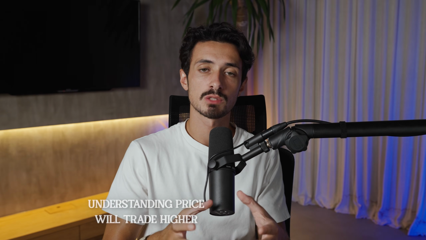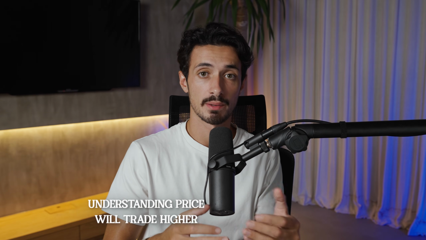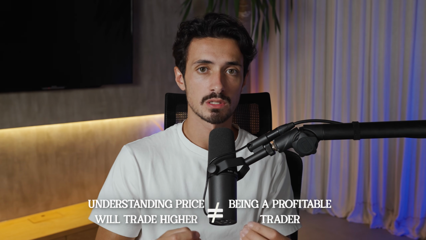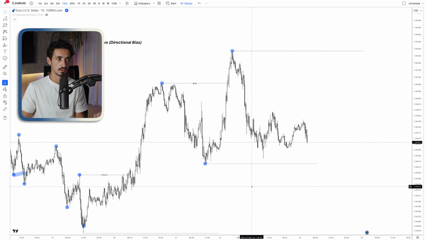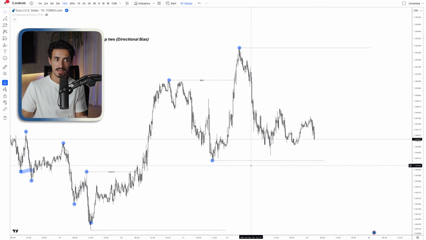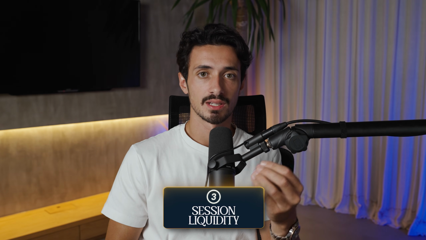So now I enter my trading session with the understanding that price is bullish, and now I want to look for longs. But here's the key. Just because you understand that price should trade higher because it's bullish doesn't mean that you're going to be a profitable trader. After all, where do you get in? How do you get in? How do you get out? There are all of these boxes that are left unsolved. So let's go over to step number 3, which is my session liquidation.